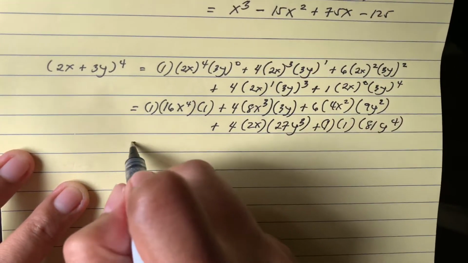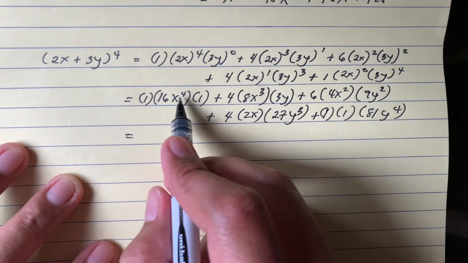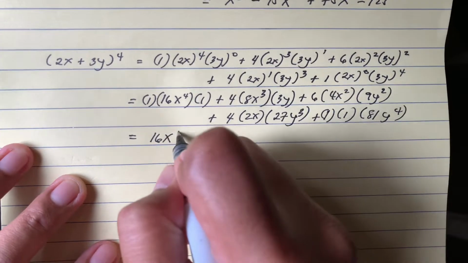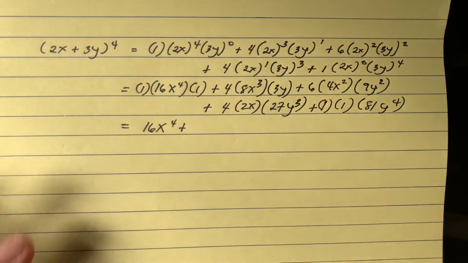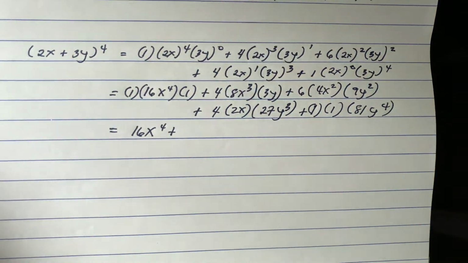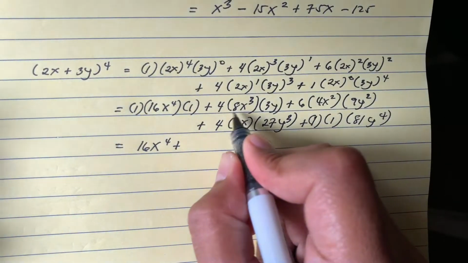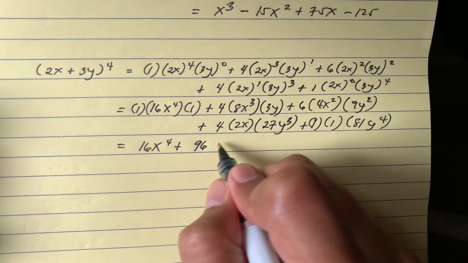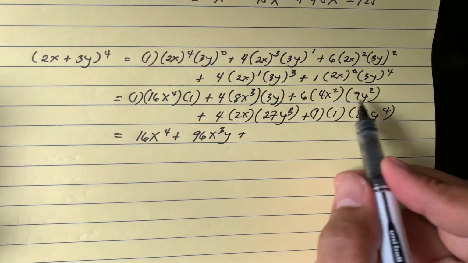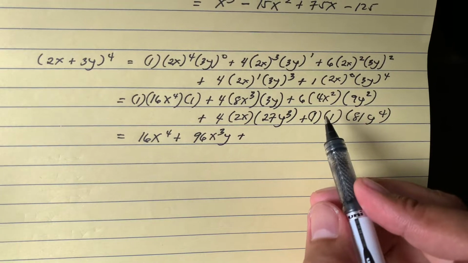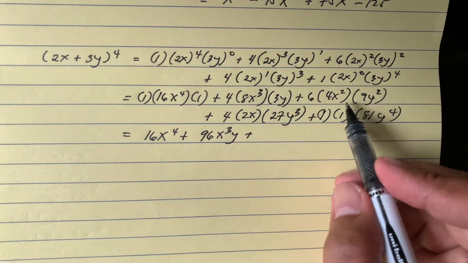Now let us simplify further. So 1 times 16x raised to the power of 4 times 1, that is 16x raised to the power of 4. Plus, what is 4 times 8? That is 32, right? It's 32 times 3. That would be equal to 96. 96x cubed y. Plus, how about this? Let us simplify. 6 times 4 is 24 times 9.